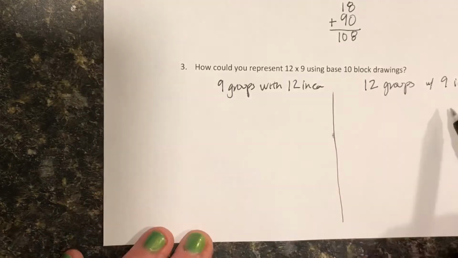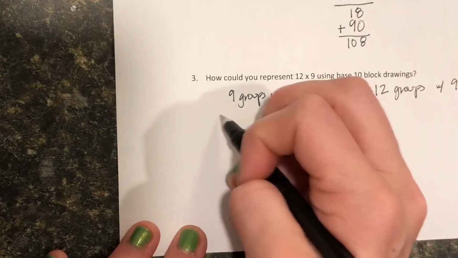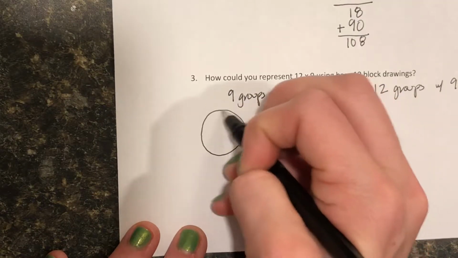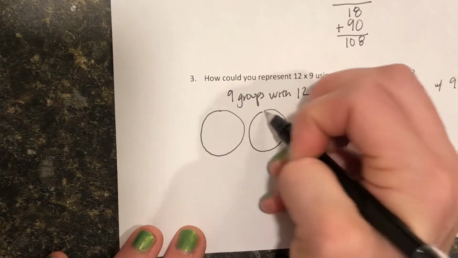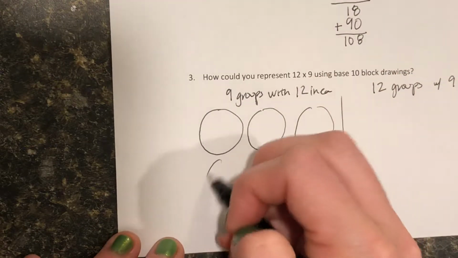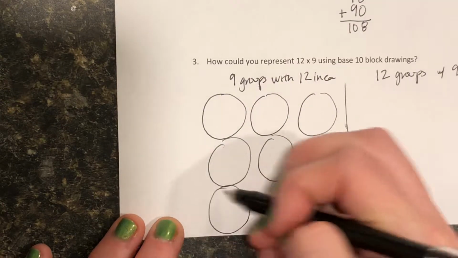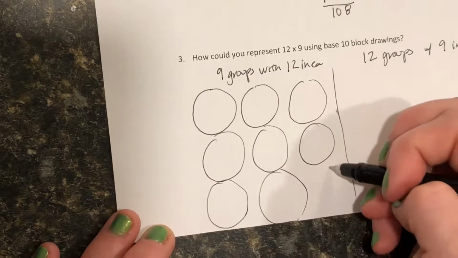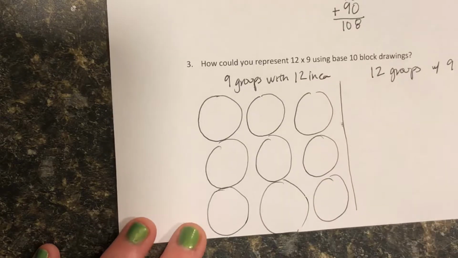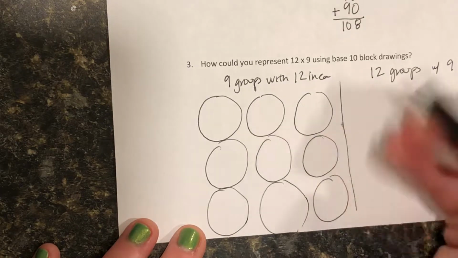I'll do the first one and you can do the second one on your own. So 9 groups with 12 in each would look like this. I'm going to draw 9 groups, and in each group is going to be 12.